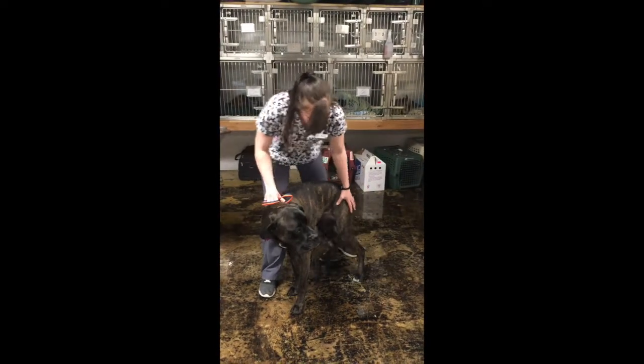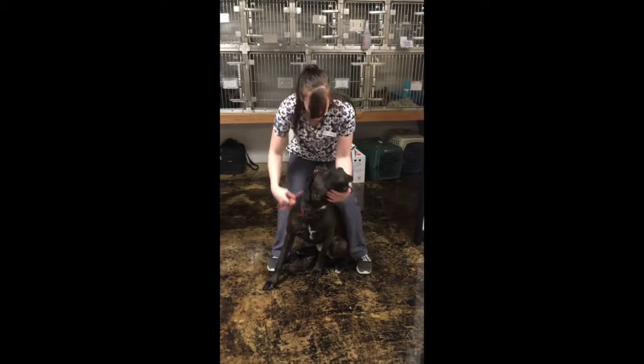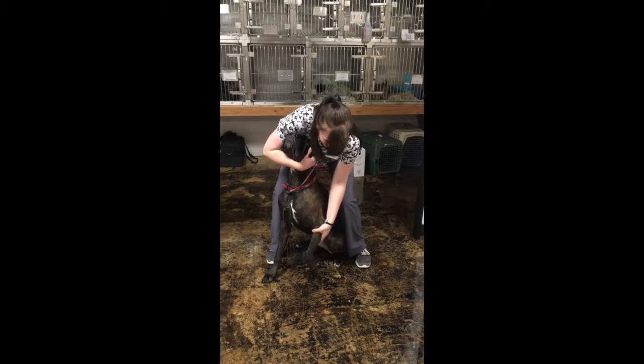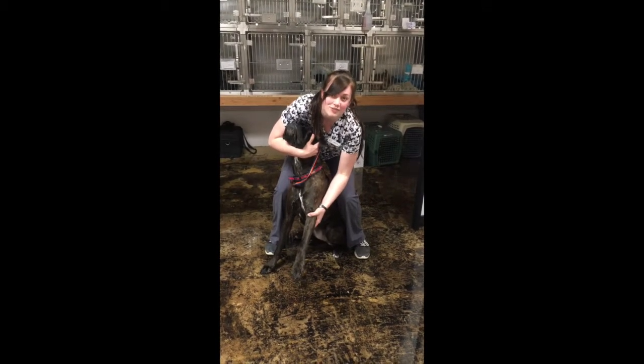Next, we're going to have Ellie sit down. Can you sit, Ellie? Good girl. I'm going to make sure I have her head in this arm, and then I would hold and roll this leg, and this gives the drawer access to the cephalic vein.